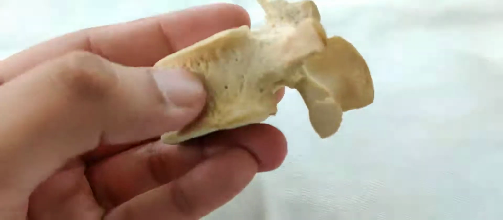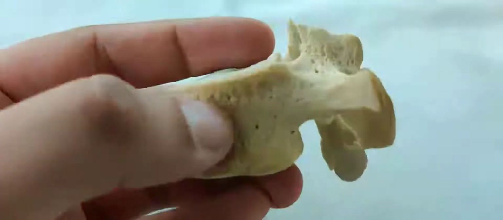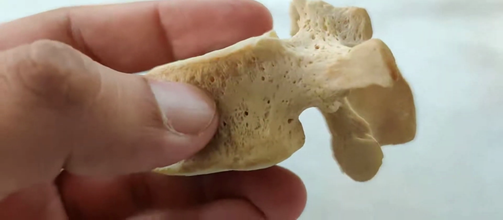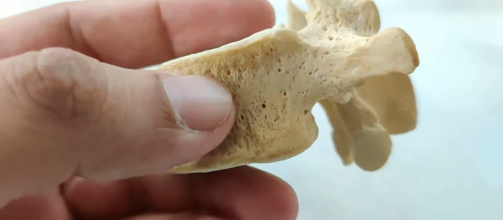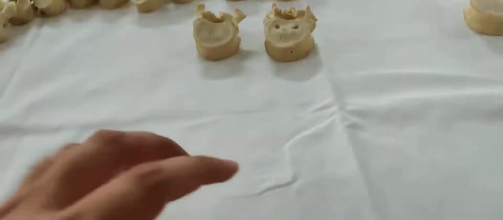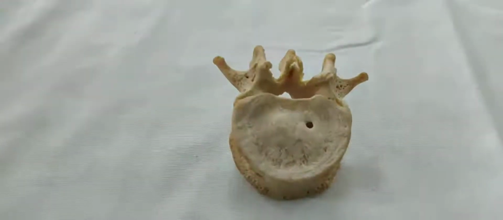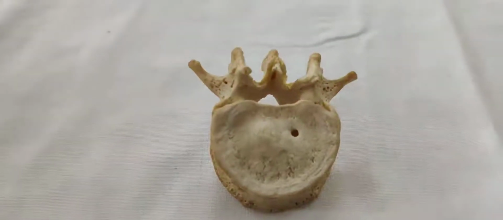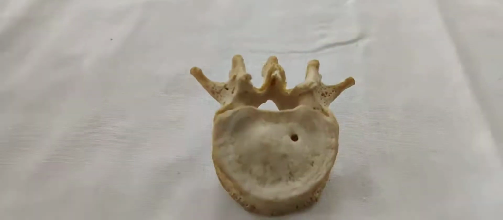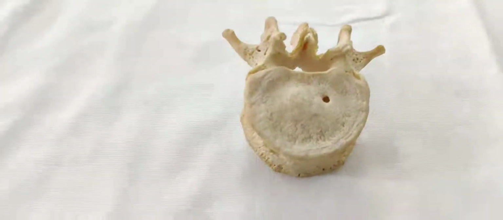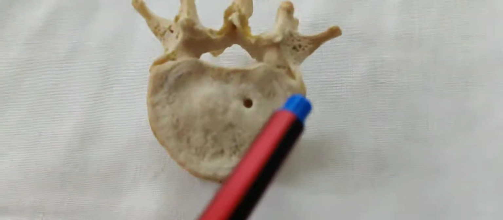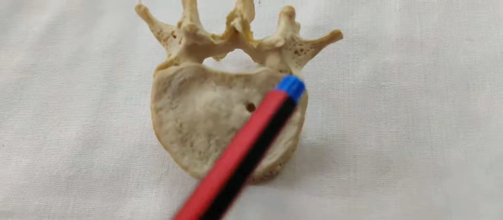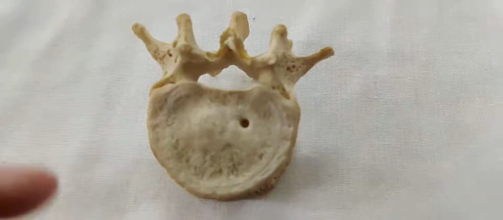I was saying that you do not see any facet for costal facet on the posterolateral aspect of even the first lumbar vertebra. Now coming to the parts of a vertebra, and that is true for any region of the vertebral column, be it cervical, thoracic, or lumbar. In general, what we say is a vertebra carries this part. This is called the body, the largest part of the vertebra.